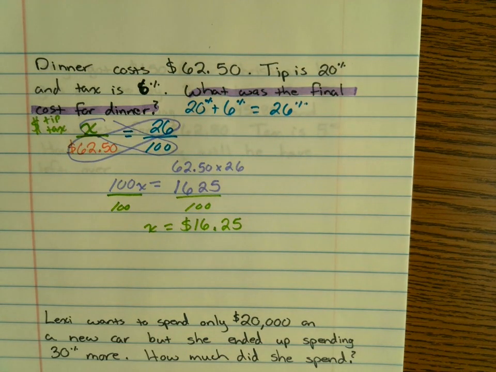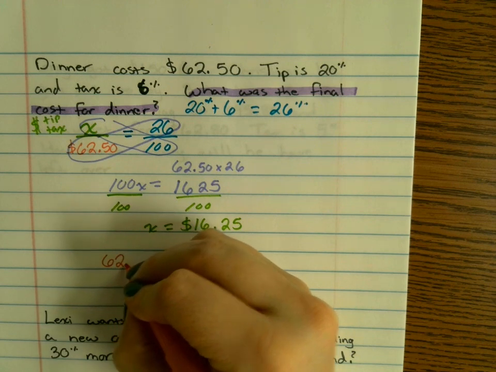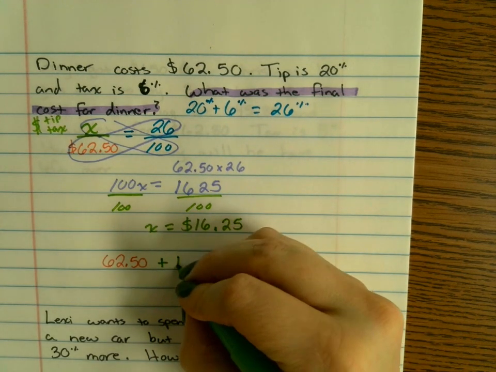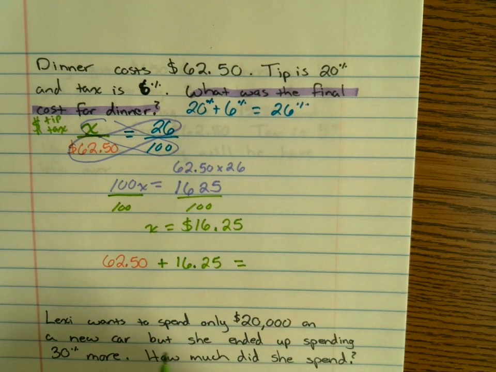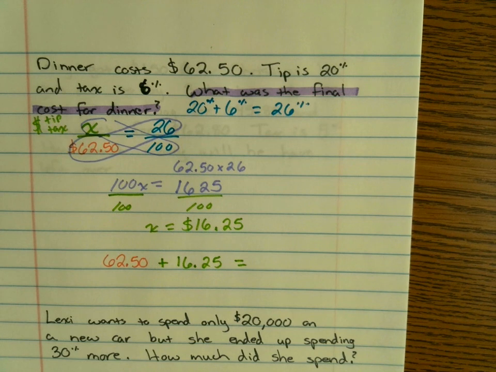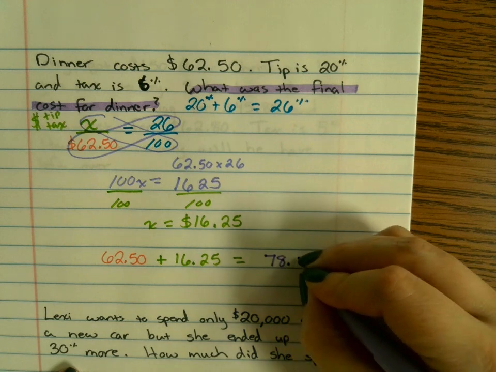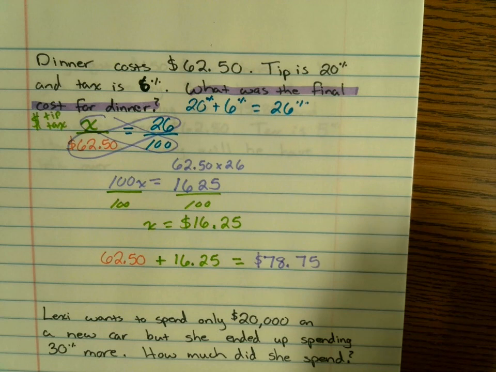So because we want final cost, we now need to take that $62.50 and we need to add the tax and the tip to it. You must add the tax and the tip together, otherwise you're going to get it wrong. And that's going to give us $78.75. Okay?